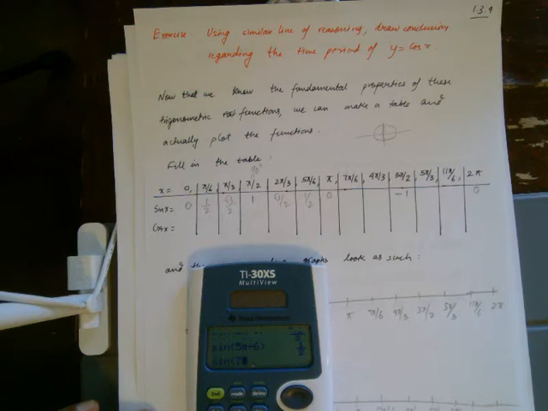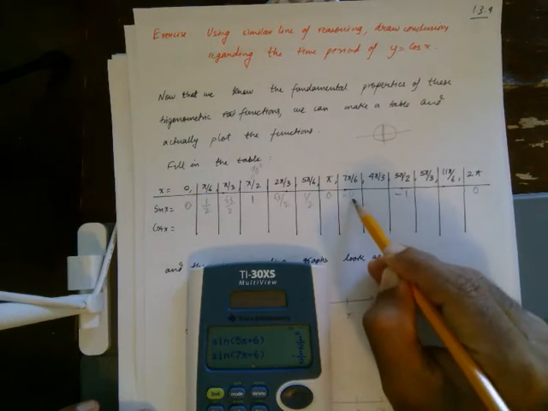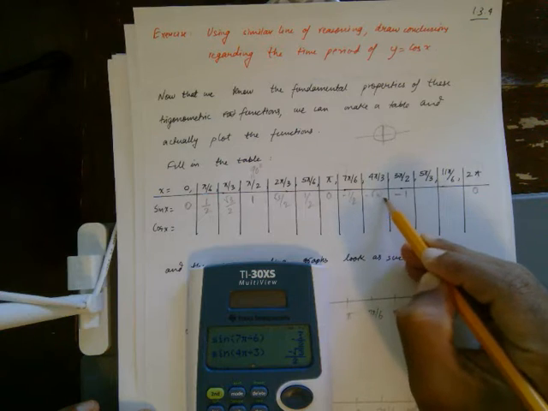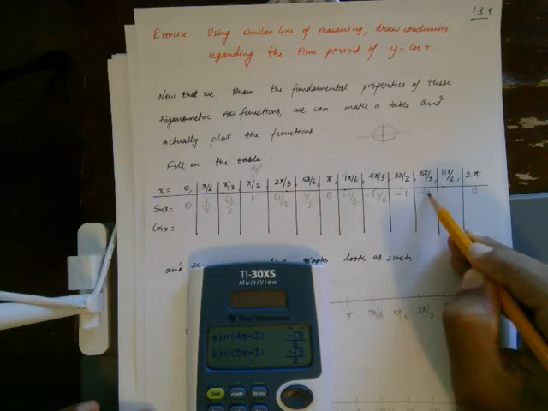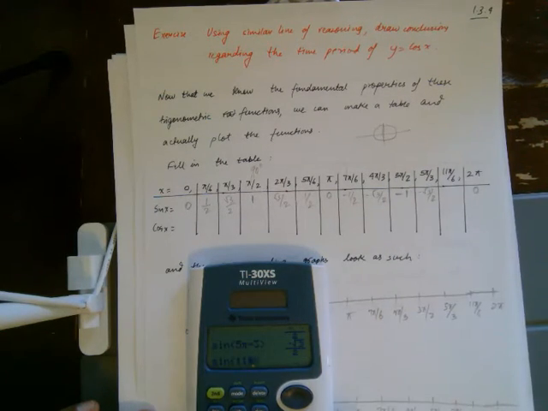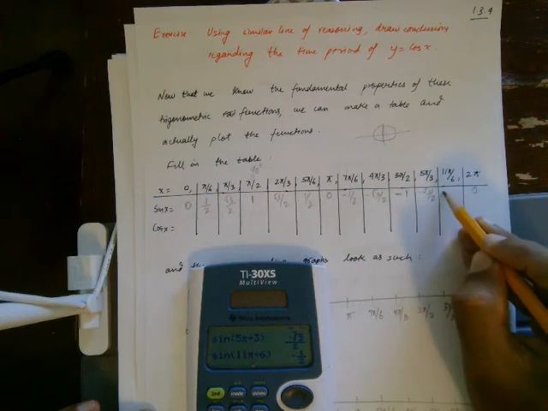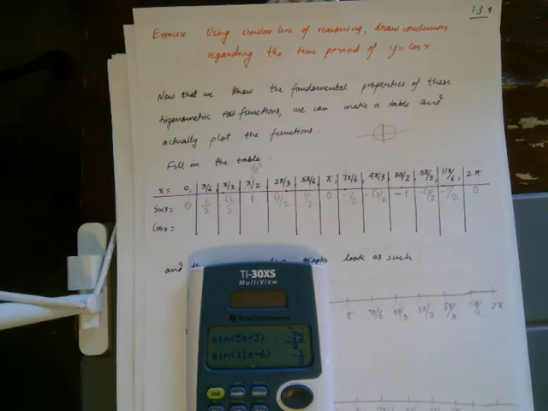Sine of 7 pi over 6 is negative 1/2. Sine of 4 pi over 3 is negative root 3 over 2. Sine of 5 pi over 3 is negative root 3 over 2, and sine of 11 pi over 6 is negative 1/2. Let's verify our claim.